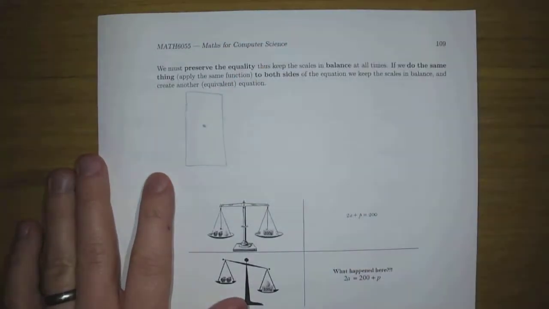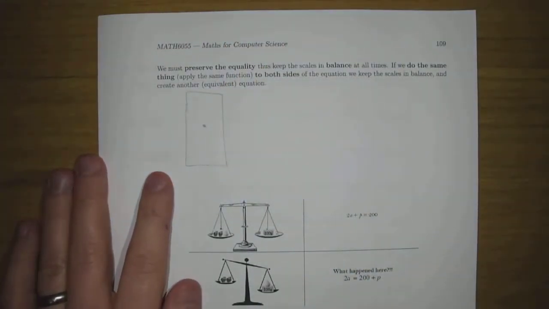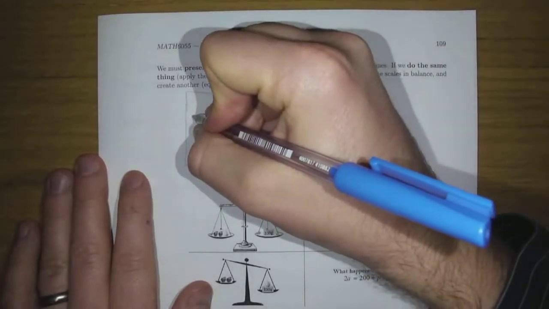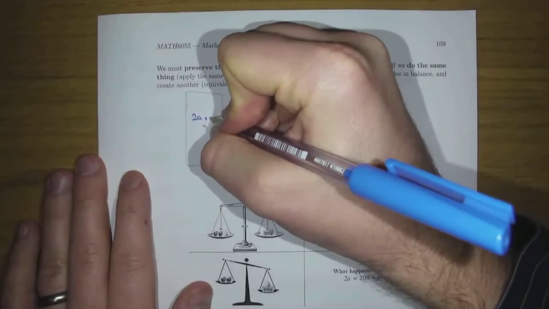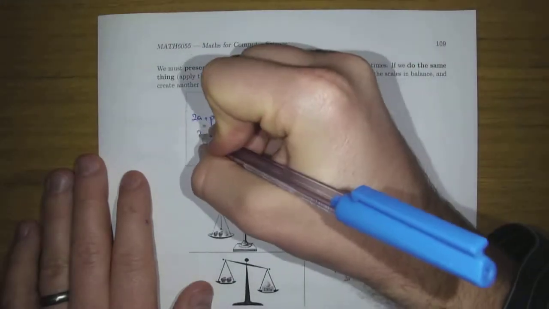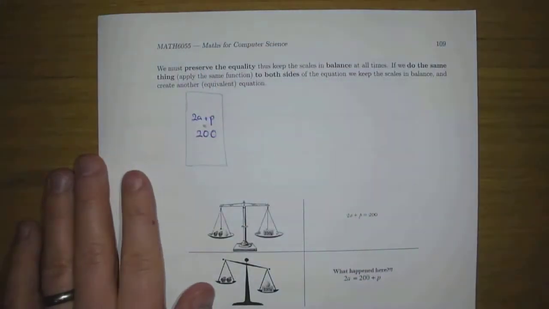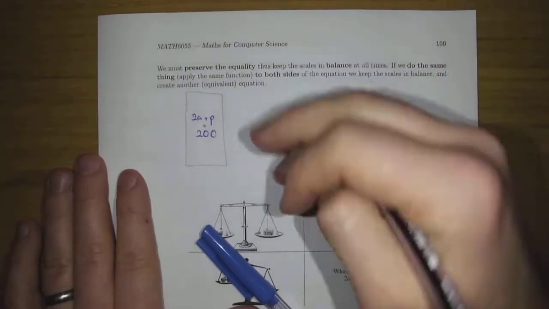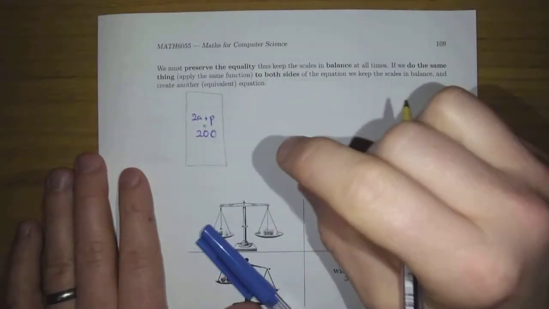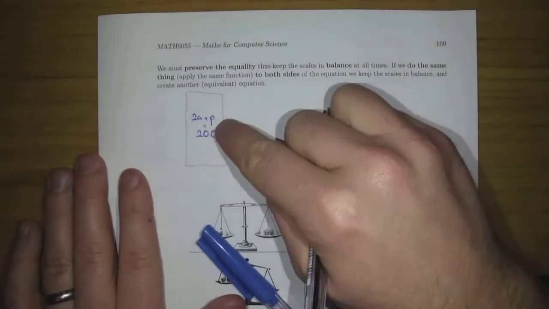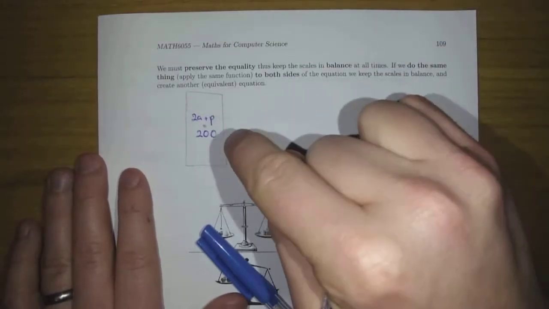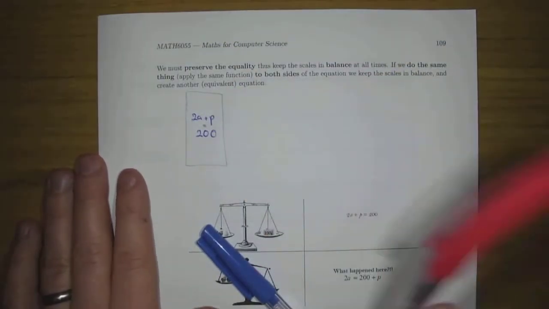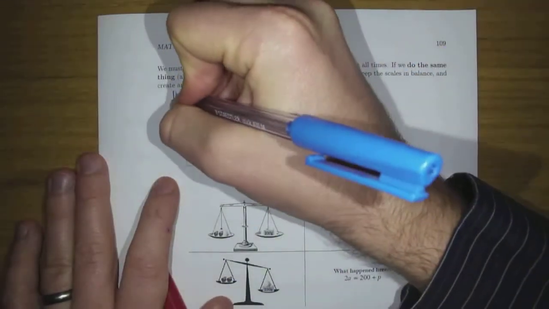So we have this thing, say for example, 2a plus p, and we have the 200, and they're equal, they weigh the same. Well, what we can do is apply a function. It looks like there are two different things, but they're actually the same. 2a plus p is equal to 200. It looks different, but it's the same. Presumably these will be real numbers.